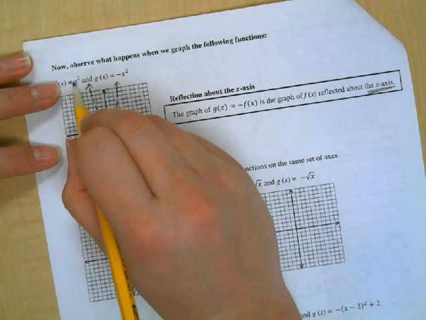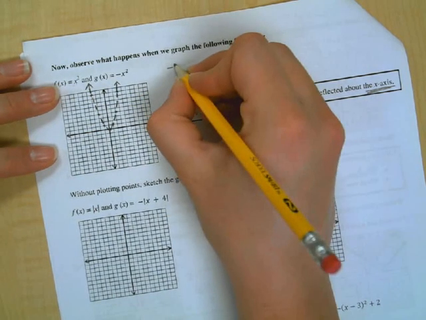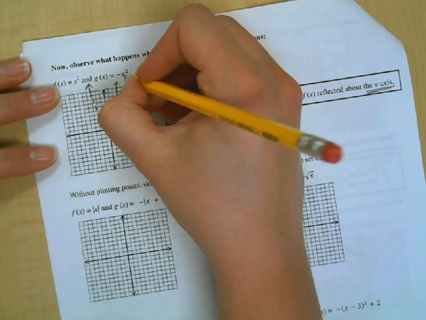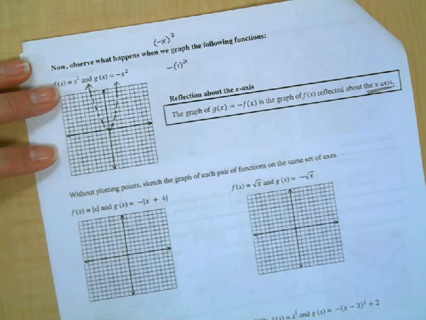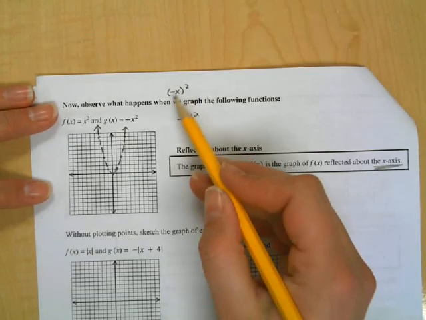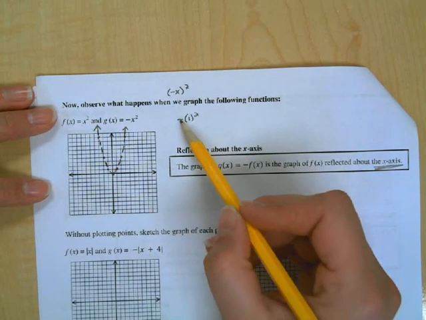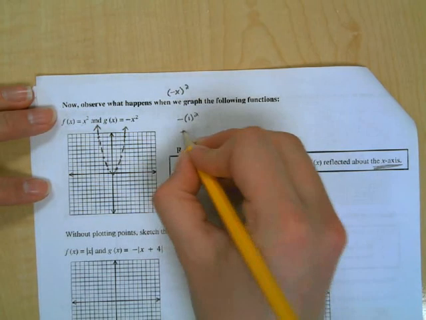But if I put in 1 here, 1 squared is 1, but that negative that's out front is not inside parentheses. If we wanted the negative to go inside, we would have said negative x squared. Then you would square the negative number. Here, that negative is going to be out front, and it's going to stay out front. So when you do negative 1 squared, it's negative 1.